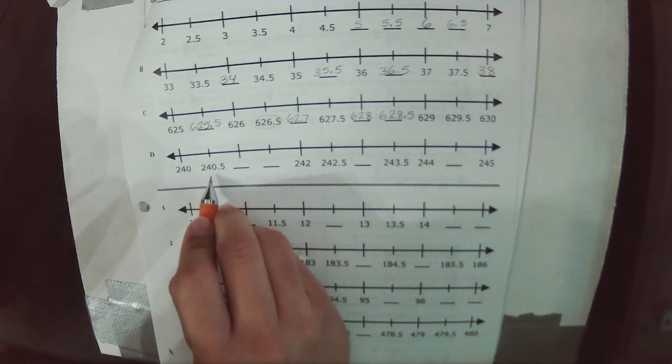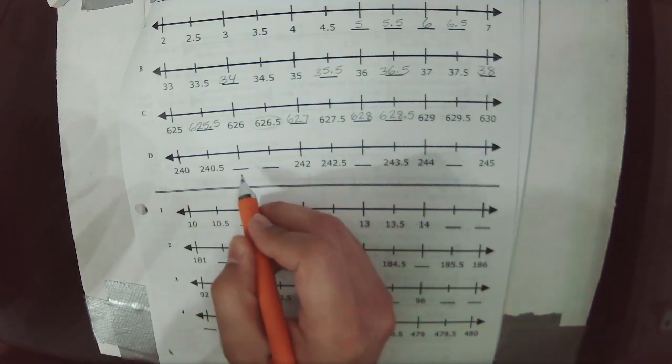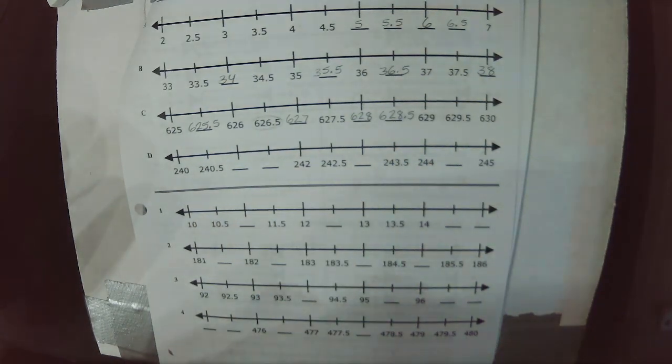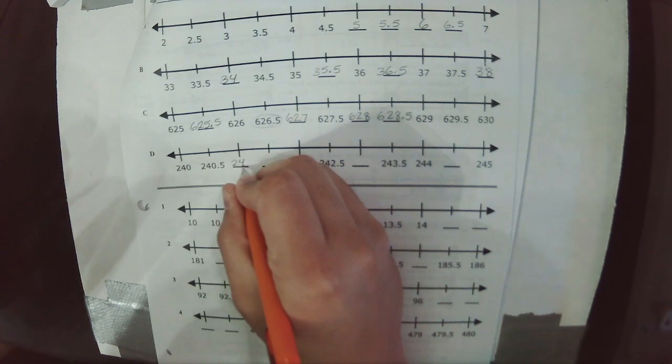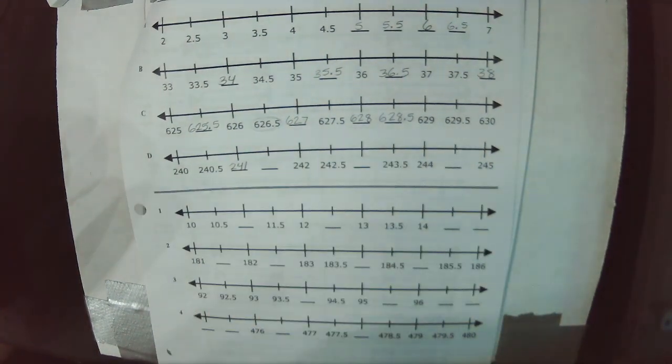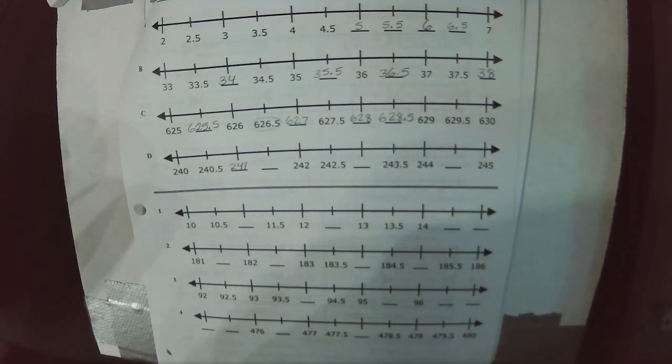240, 240.5, blank. What goes in the first blank? Messiah? $241. Okay. Now the next one. 240, 240.5, 241.